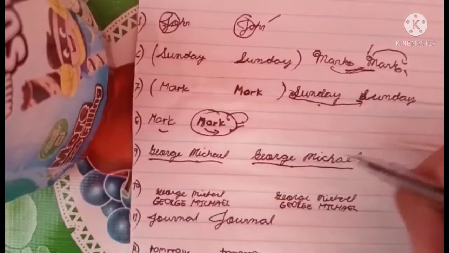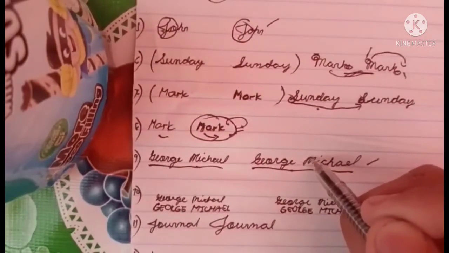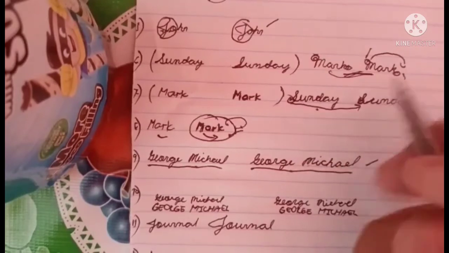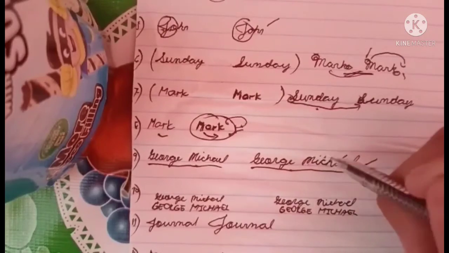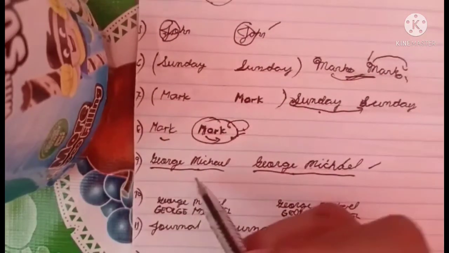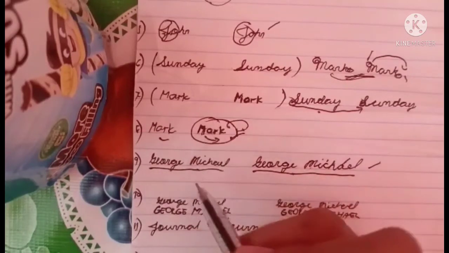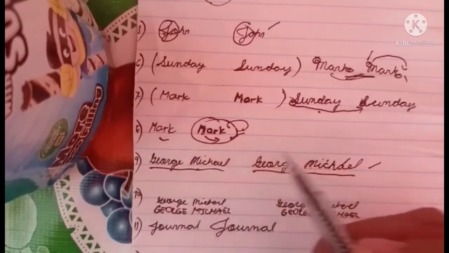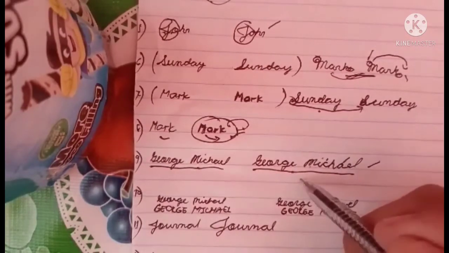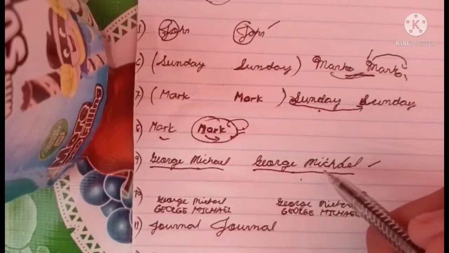Just like here, the forged one. As you can see, the slant of the letter M, and then the letters E, A, C, and I, in the original or standard document, the slants are consistent. In the forged document, the slant is inconsistent.